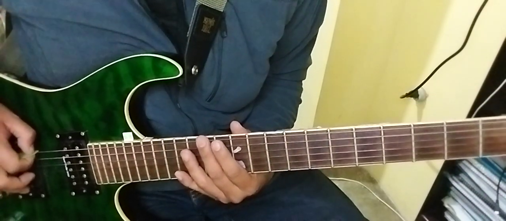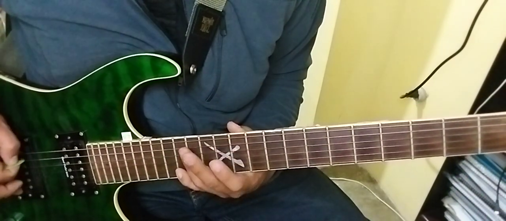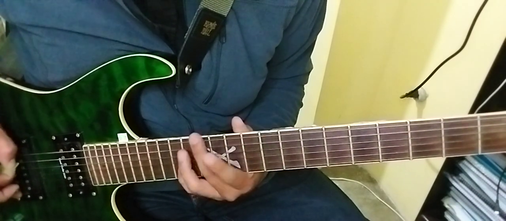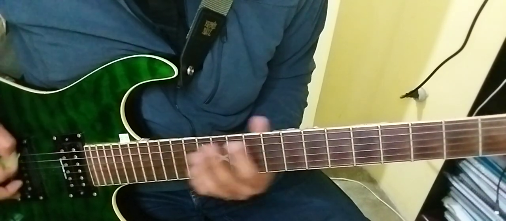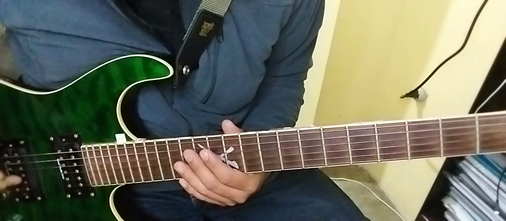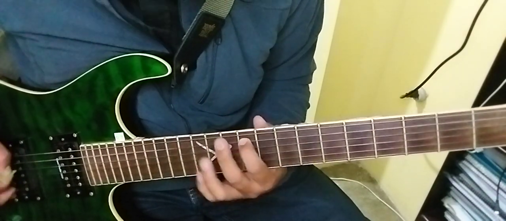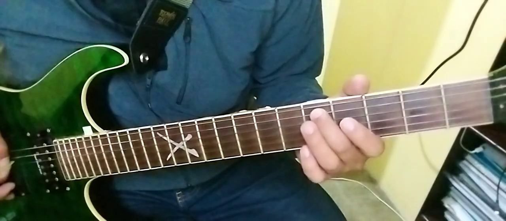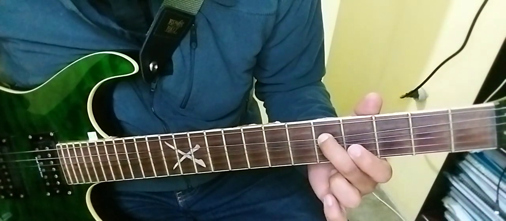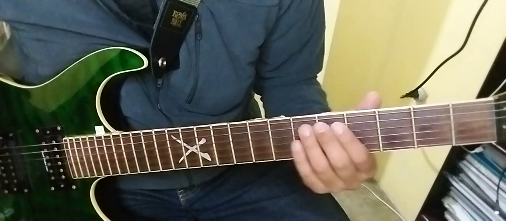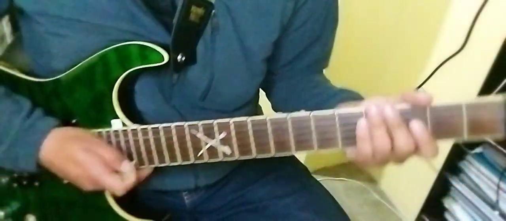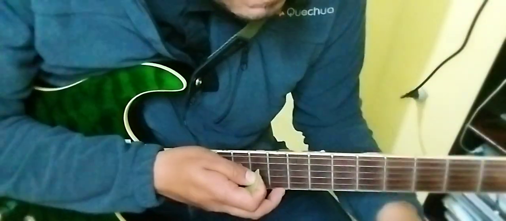Right, the 6th string, you go 0, 13, 0, you go to the 12, again 4 times, and you go up to finish on the 5th fret in the same string. Then you pull up very, very slowly, and that's when the vocals come in, right?